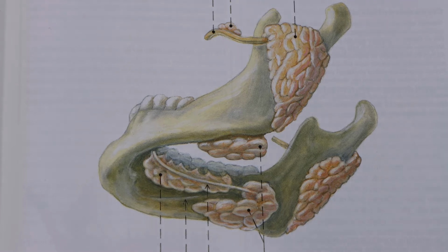Also it moisturizes the surface of the mucous membrane and the papillae of the tongue. And saliva contains the enzyme called ptyalin for the beginning of the digestion of starch.